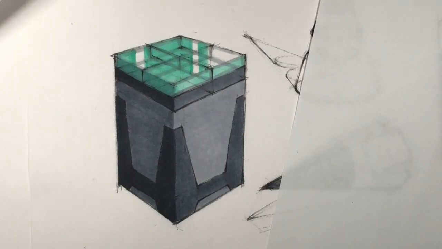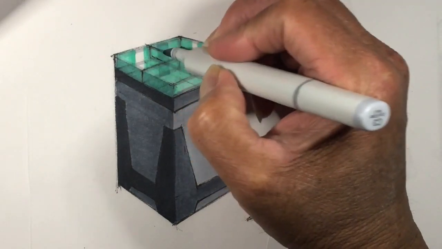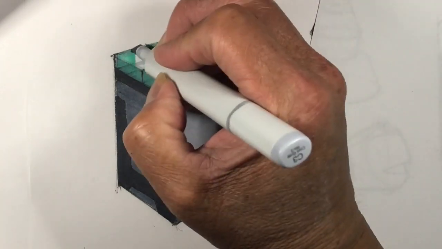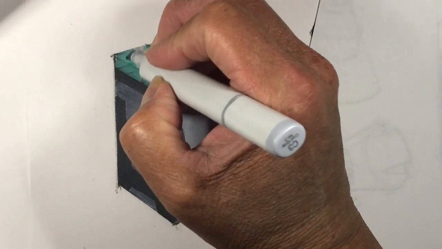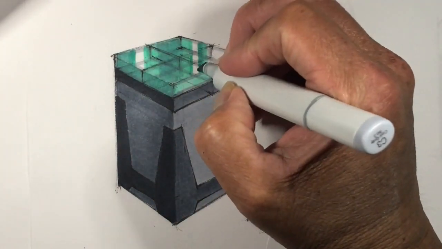A lot of the times, reflections aren't just a flat block of colour, so I'm just going to add a little bit of contrast within these reflections. Here I'm just using a number 3 grey and just knocking back a little bit of that brightness in some areas of the reflection.